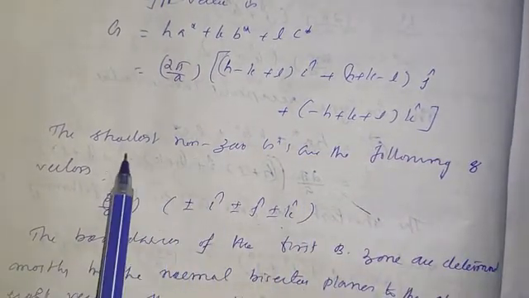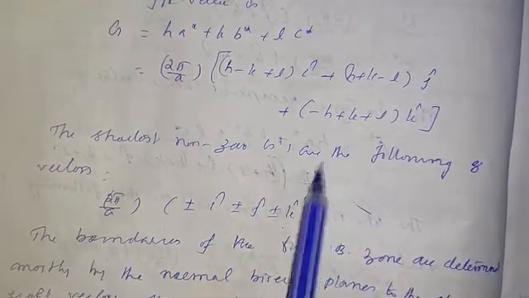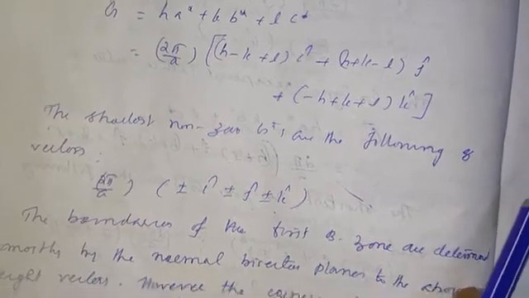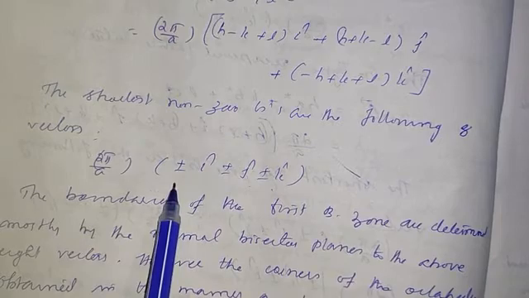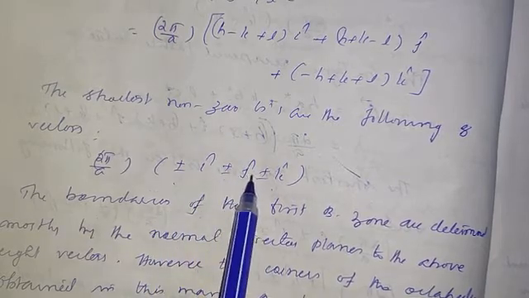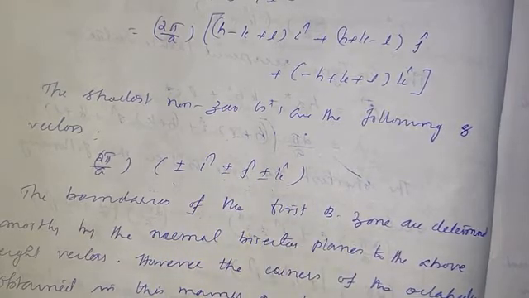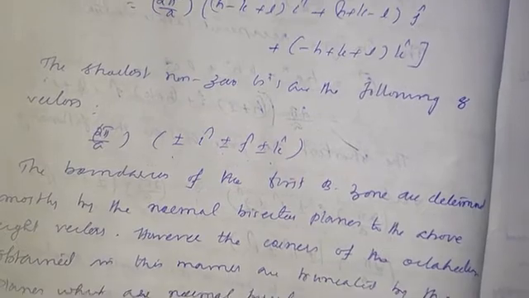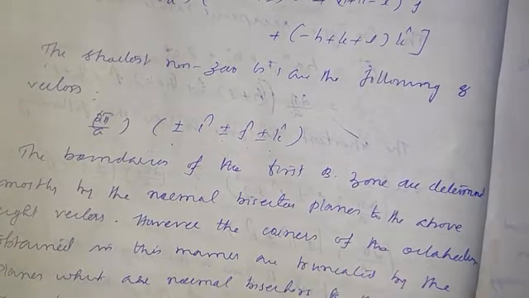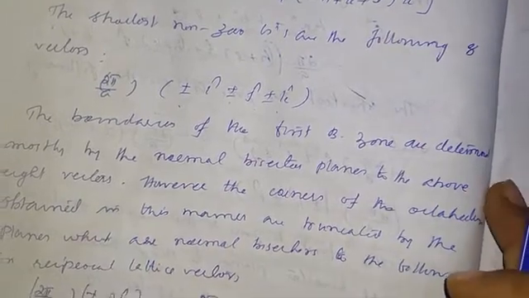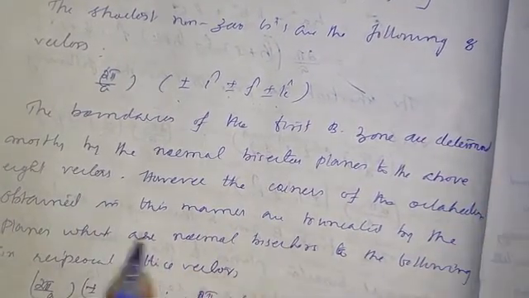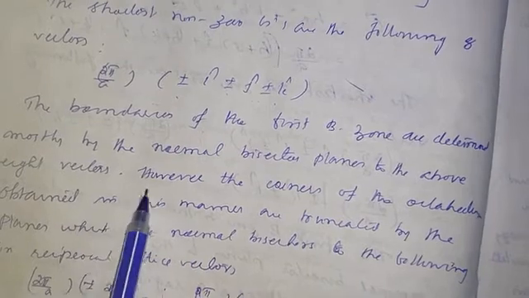And from this the shortest non-zero G's are the following 8 vectors, that is 2 pi by A times plus or minus I plus or minus J plus or minus K. Okay, and the boundaries of the first Brillouin zone are determined mostly by the normal bisector planes to these 8 vectors.